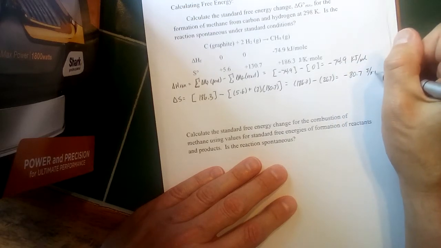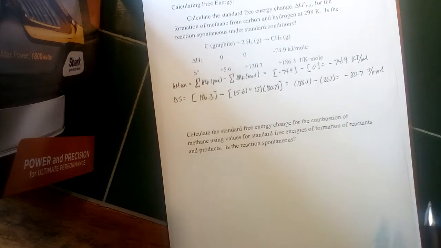joules per K-mole. Right? Now, if we think about free energy, delta G is equal to delta H minus T delta S, so we're going to have to subtract that entropy term in that equation from the enthalpy term in that equation.